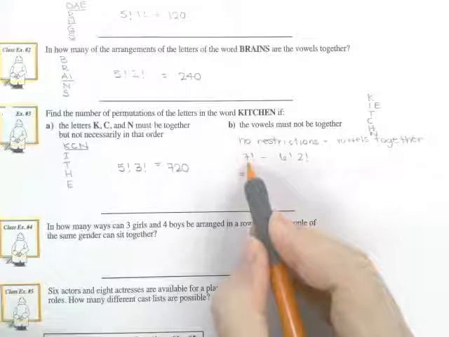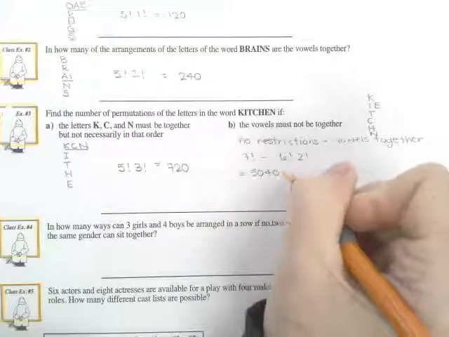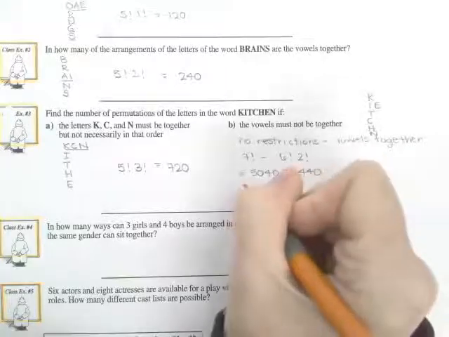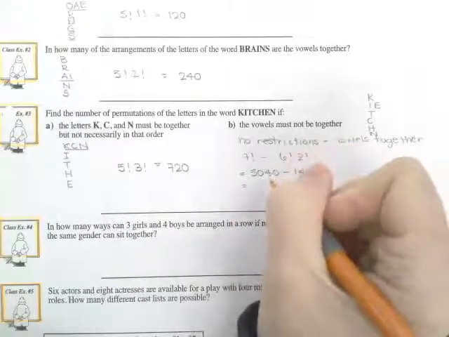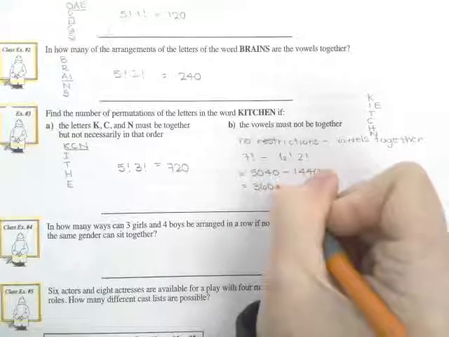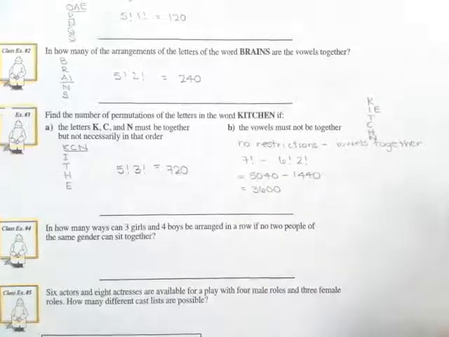So now 5040, take away, this will be 1440, which is going to give me 3600 ways of arranging the letters if the vowels are not together.